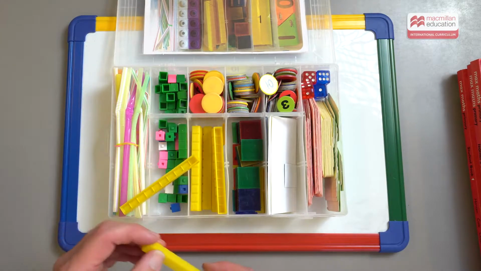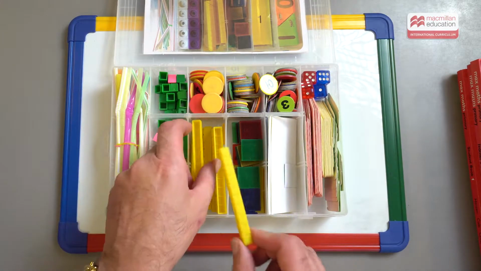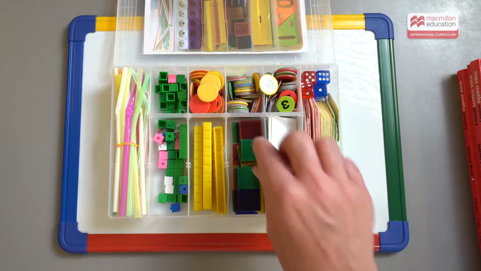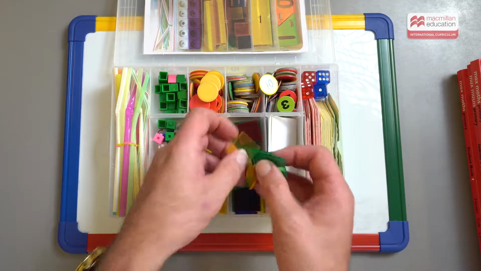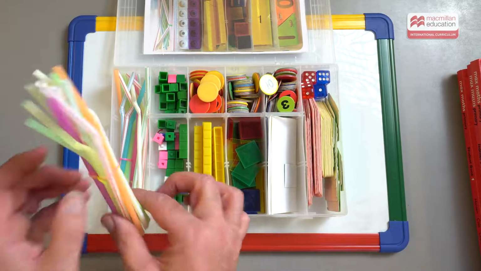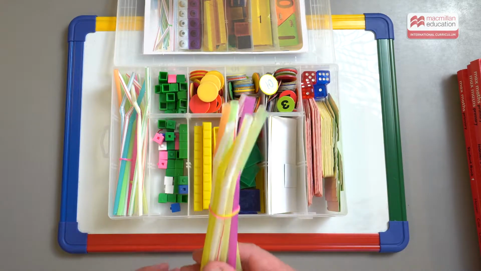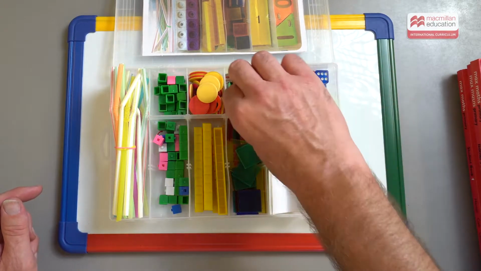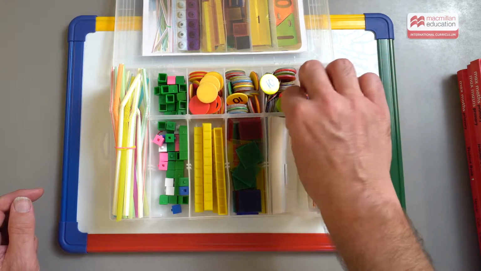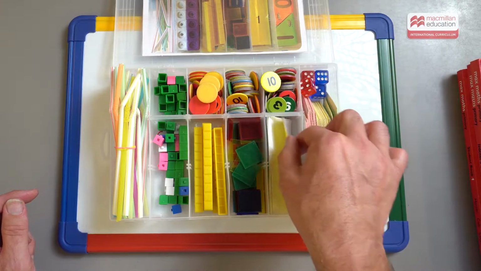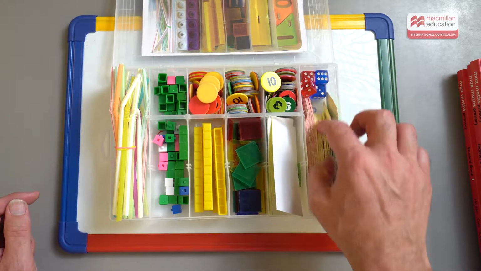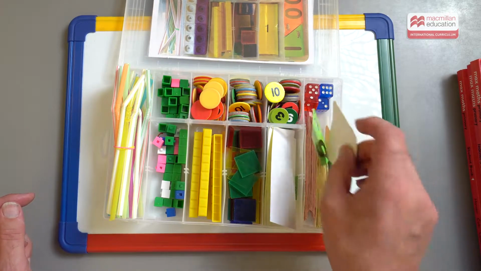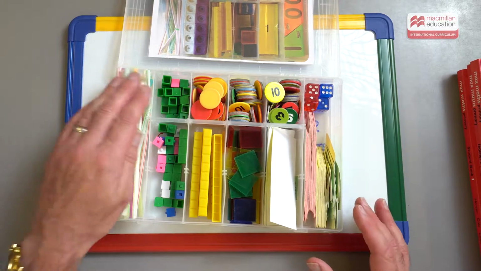There are Dean's blocks, so 10s and 1s. There are 2-color counters. These are always very useful. There are square tiles. There are straws for bundling into 10s. This is something that's used extensively in Singapore. There are dice. There are hundreds, 10s and 1s counters. There are all sorts of individual digit counters. There are fractions. These aren't the correct resources necessarily. They're just an example of some you might want to think about having available.